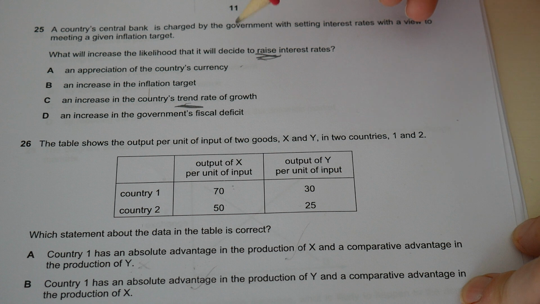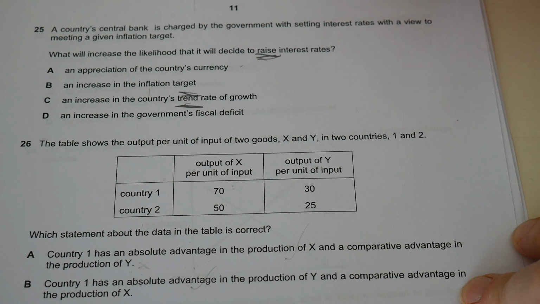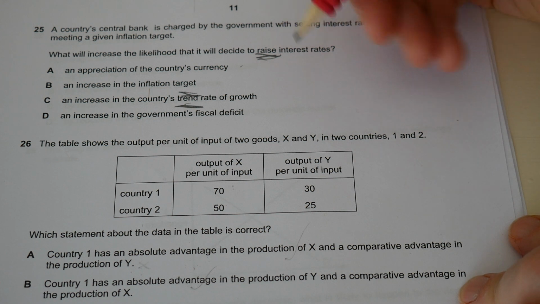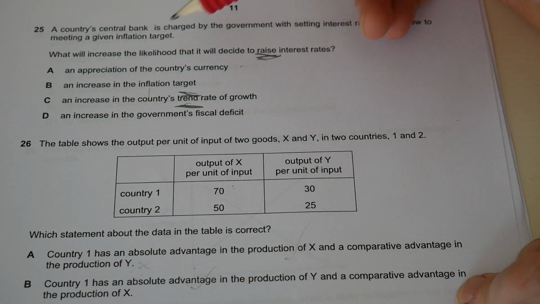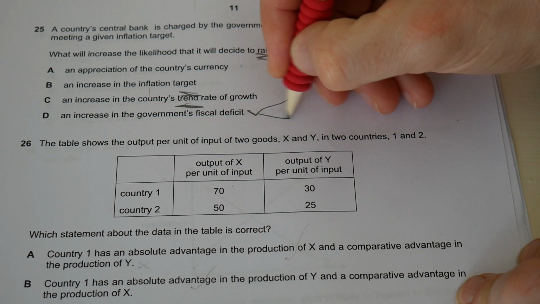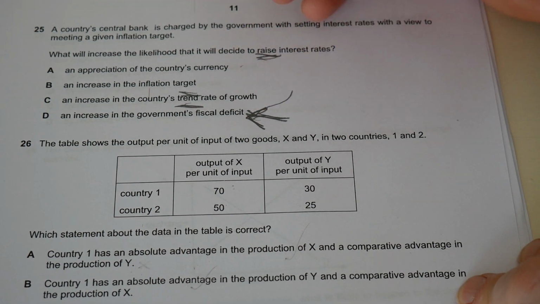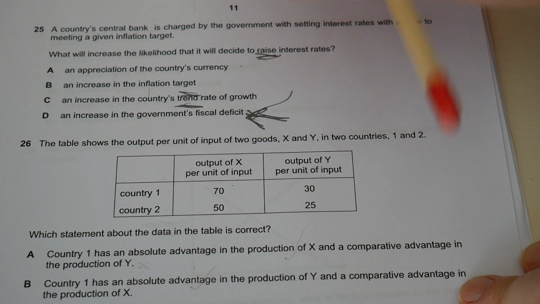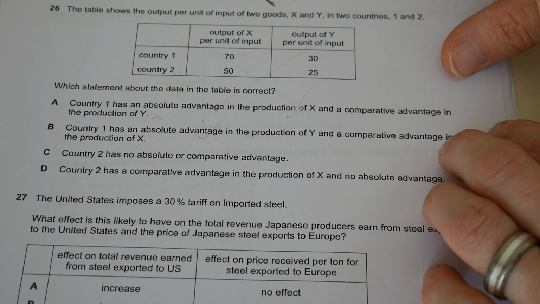Okay, an increase in the country's trend rate of growth. Well, notice it says trend, and that's really important because it's not suggesting it's going above trend and therefore causing a nasty bubble or boom period to form in the economy. So no. An increase in the government's fiscal deficit? Well, yes, this would be the answer. So we're certainly looking at the answer right here of D. And the reason for that is because, of course, the fiscal deficit needs to be financed via borrowing. And how can you incentivize borrowing? Well, it's through higher interest rates, of course.